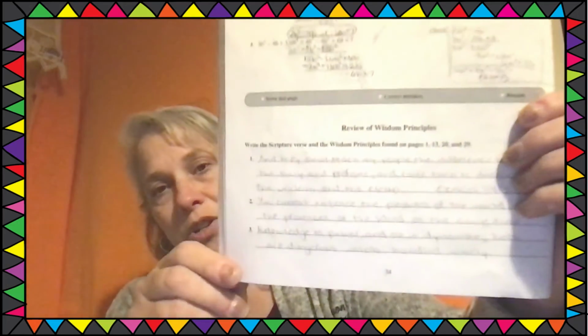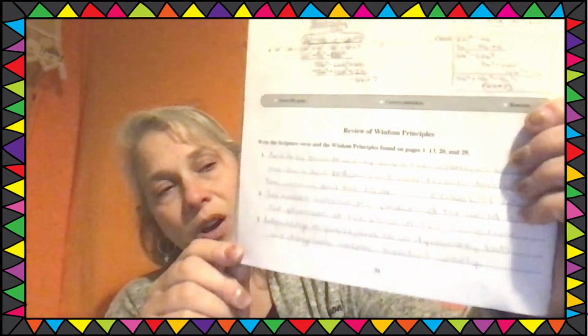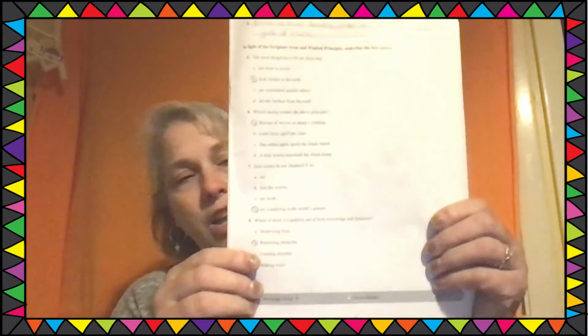Okay, so this would be on page 34. This is what 34 should kind of look like. You do the problem, check, problem, check, problem, check. Okay, and then you're going to make sure you have all of this filled in on the bottom of this page, and your answers on the next page. You have wisdom principles and scripture verse.